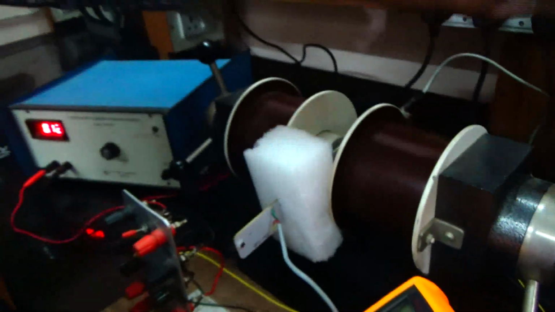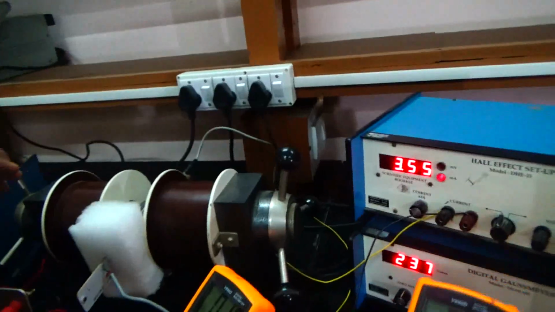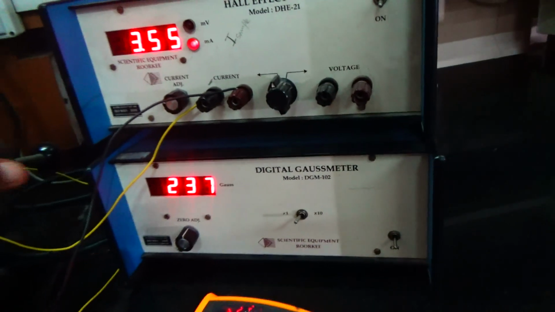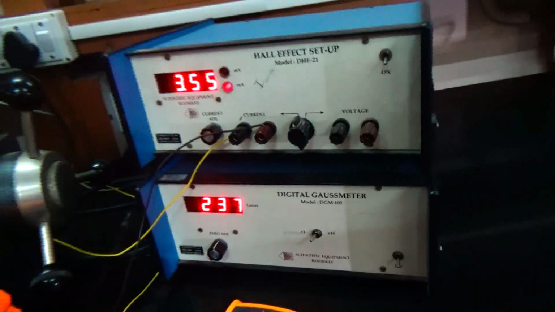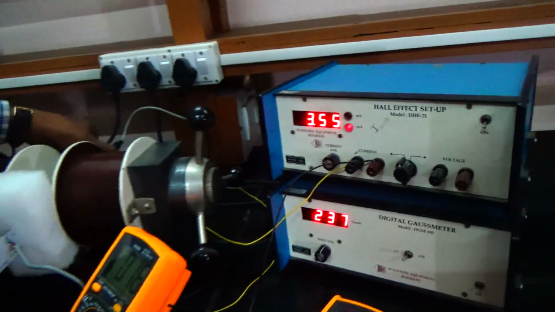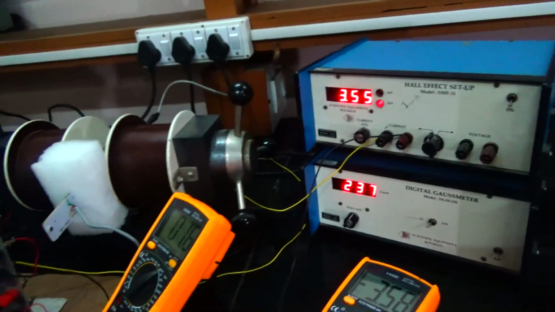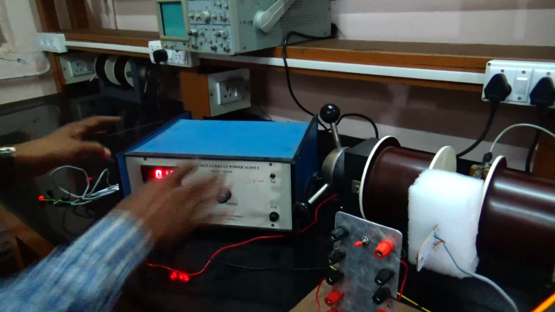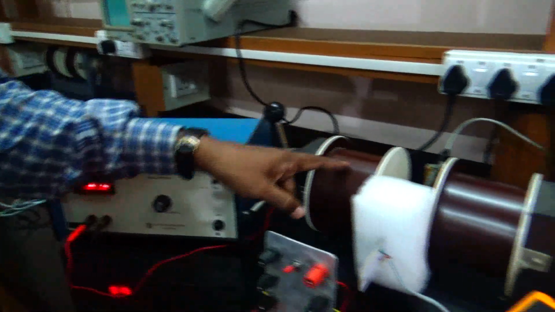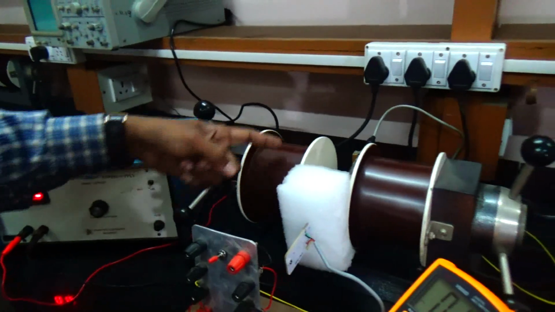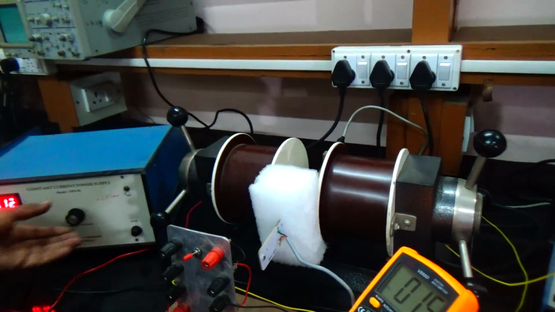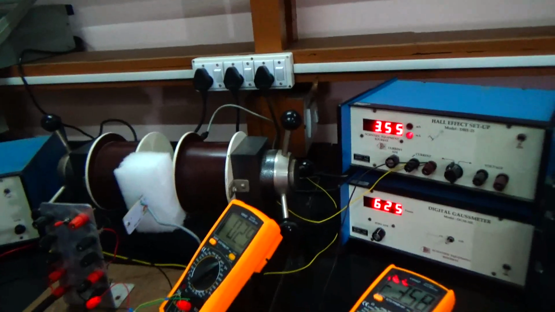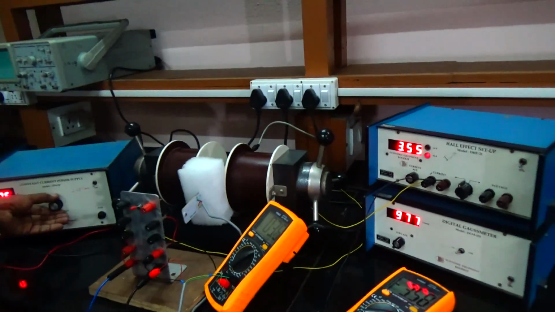Okay, so this is a Hall Gauss meter, a digital Gauss meter, through which you can measure the magnetic field strength experienced by the sample. Another important step that I told you earlier is to change the magnetic field strength. We have a power supply which is used to pass the current through the coils. By changing the current through the coils, you can see that the magnetic field in the Gauss probe meter is actually varying.